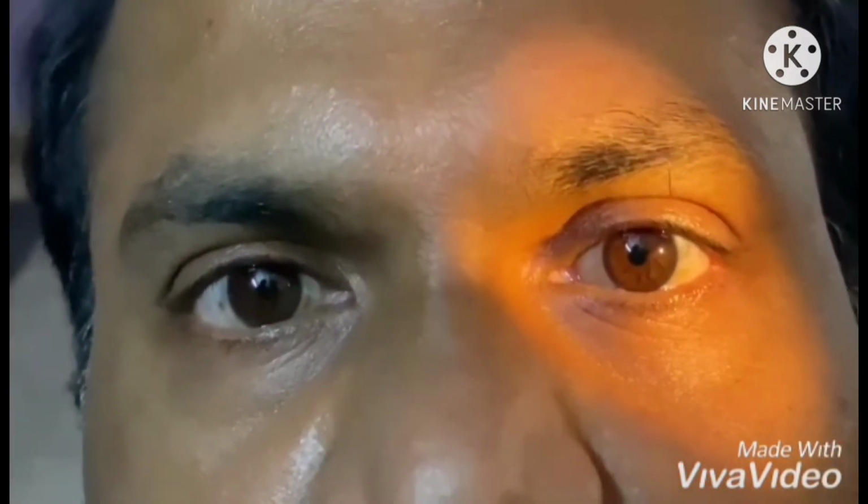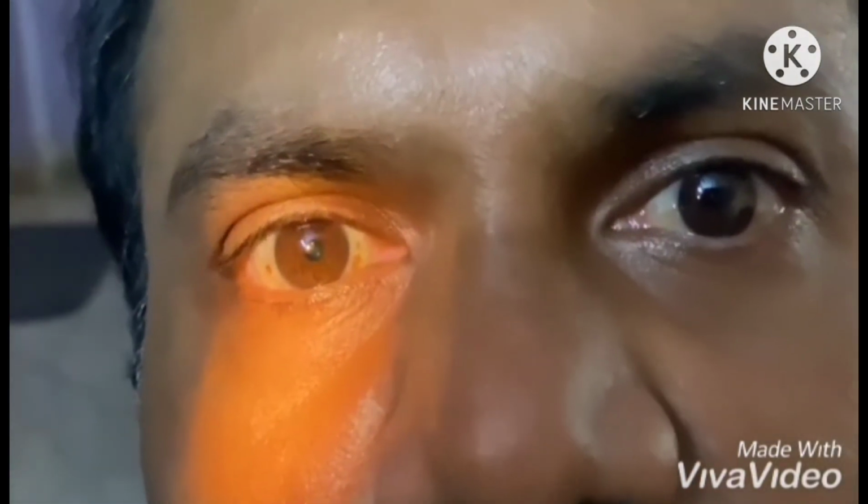To inspect the cornea and lens, with oblique lighting, inspect each cornea and lens for opacities. Note any opacities in the lens that are visible through the pupil.